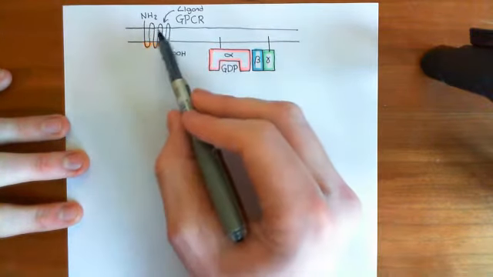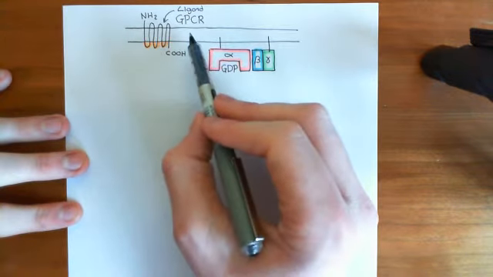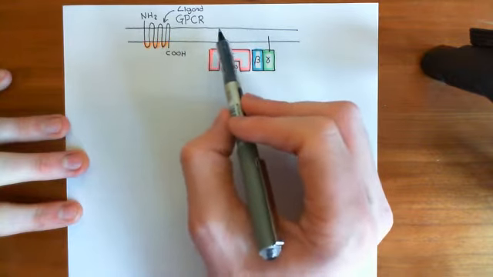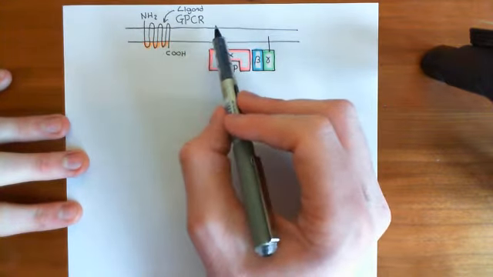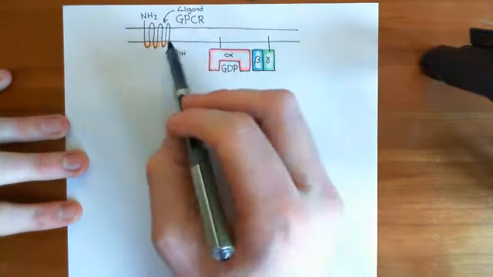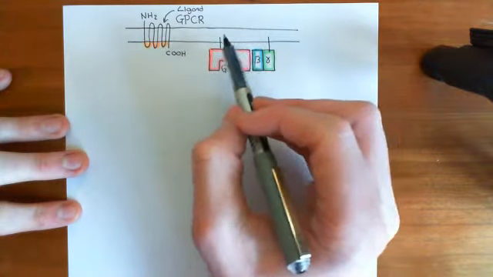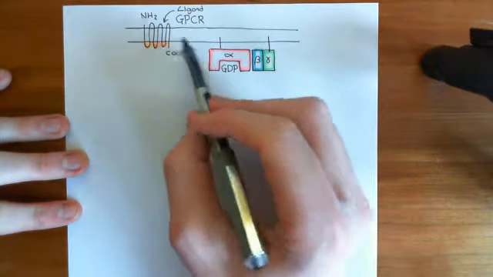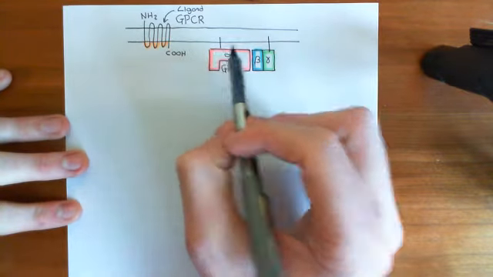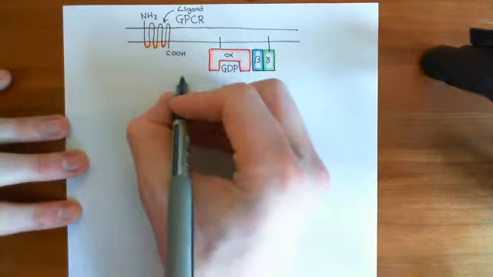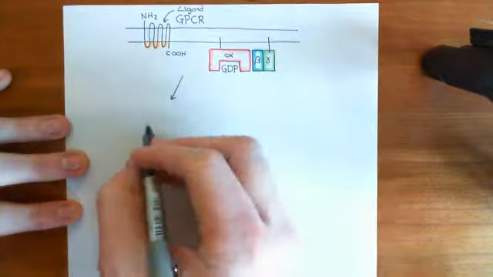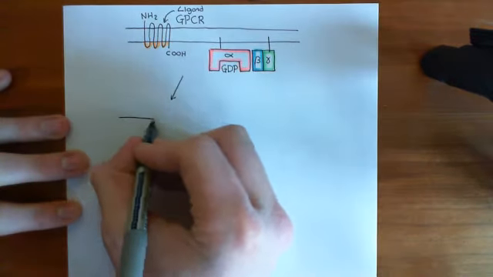So, for instance, some G protein coupled receptors will specifically activate alpha subunits that are G alpha I subunits, so either G alpha I1, G alpha I2, or G alpha I3. Okay, some G protein coupled receptors will only activate G alpha S subunits, things like that. So, all G protein coupled receptors will have their preferences for alpha subunits of heterotrimeric G proteins that they like to bind to. Okay, so what's going to happen is now our G protein coupled receptor is going to bind to the heterotrimeric G protein.